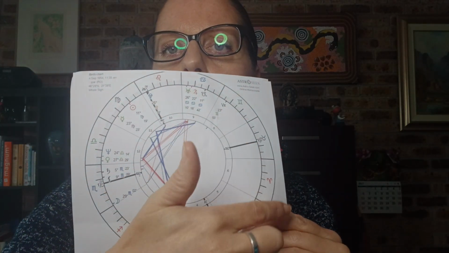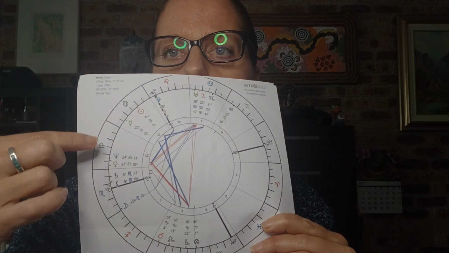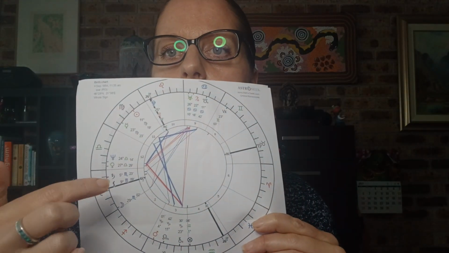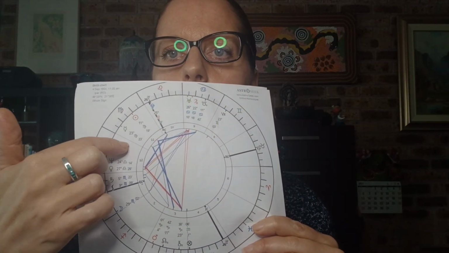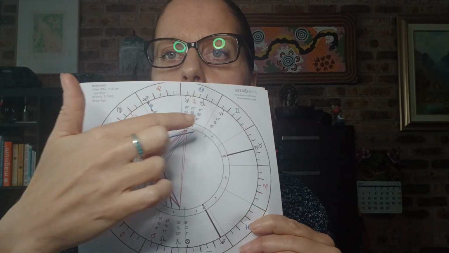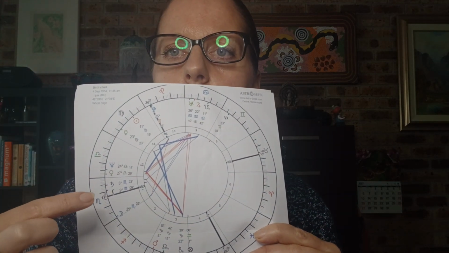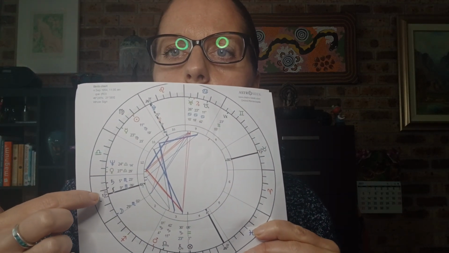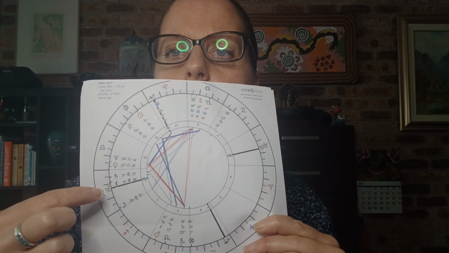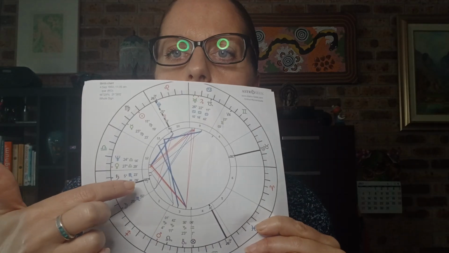There are 12 glyphs, 12 zodiac signs, and there are 12 houses. Every zodiac sign belongs to one house. And you want to see the one that belongs to house number 1. Why? Because this is your ascendant.